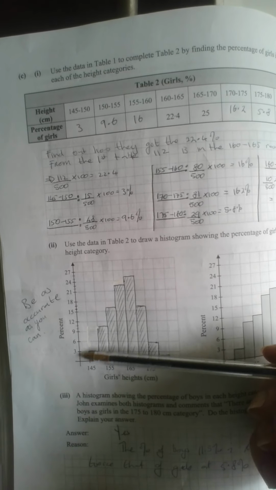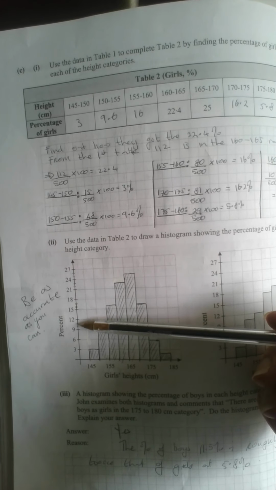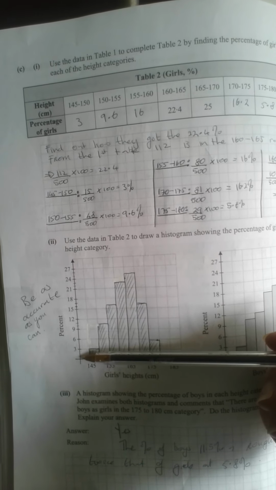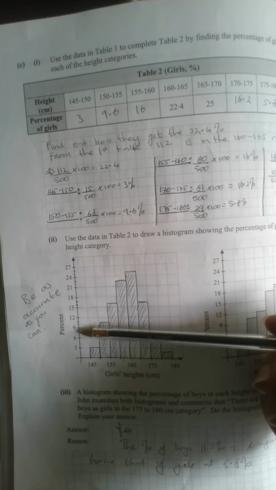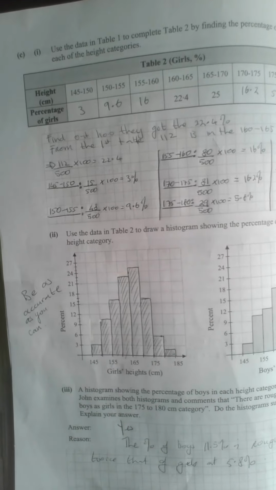When I was doing it, I made a couple of mistakes, but I can see that it's an interval of 3 between there, like there's 1, 2, 3. So I tried to figure out exactly where they were to make it as accurate as I possibly can, and you'll get marks for accuracy, so be careful.